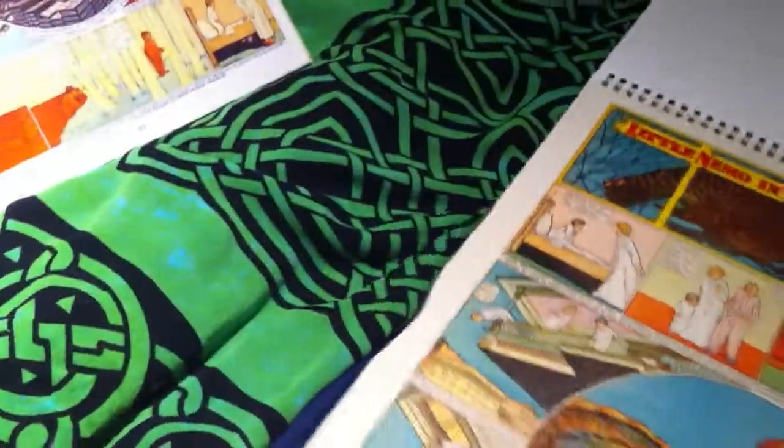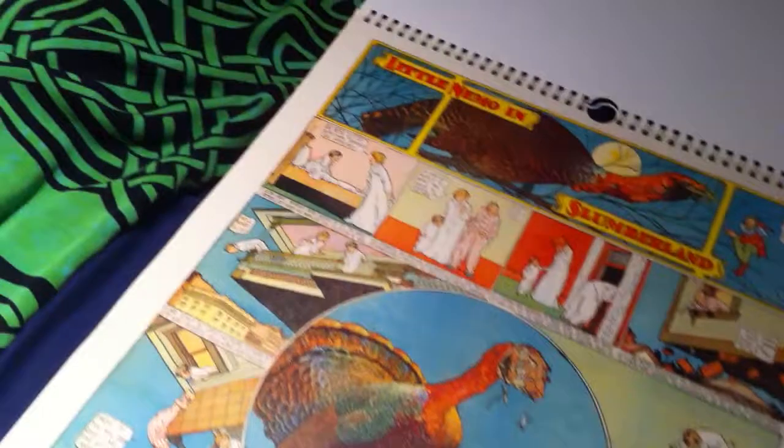Hello, I'd like to continue our discussion of Little Nemo by Winsor McCay.